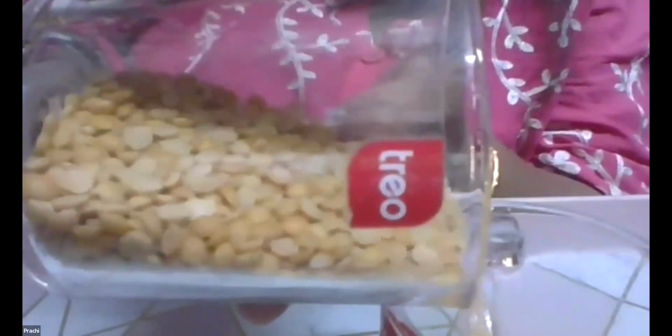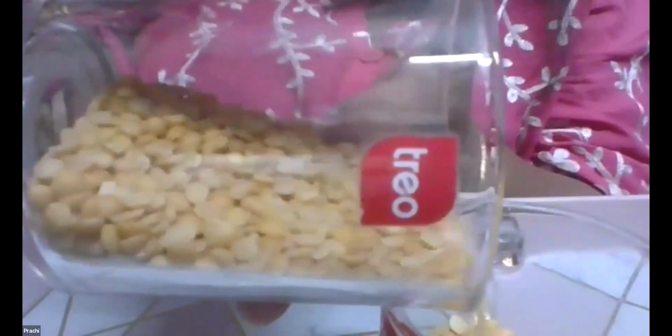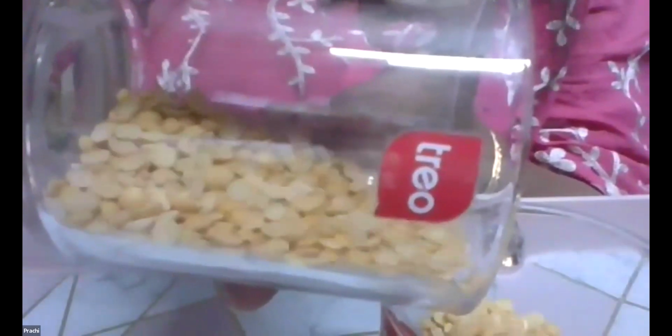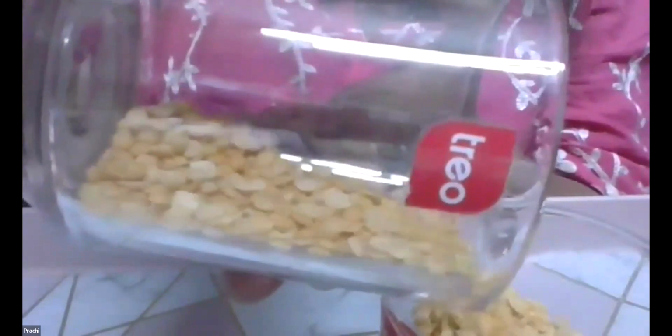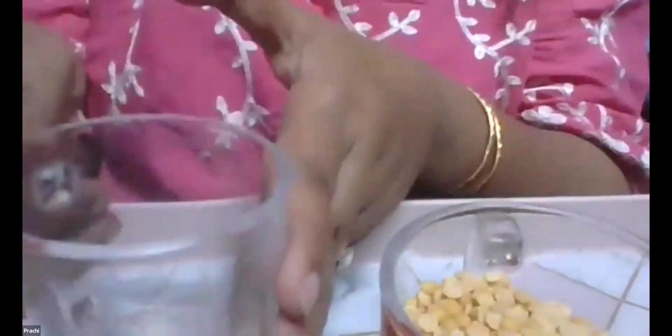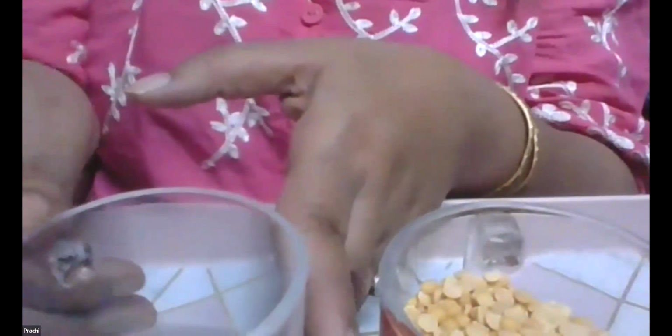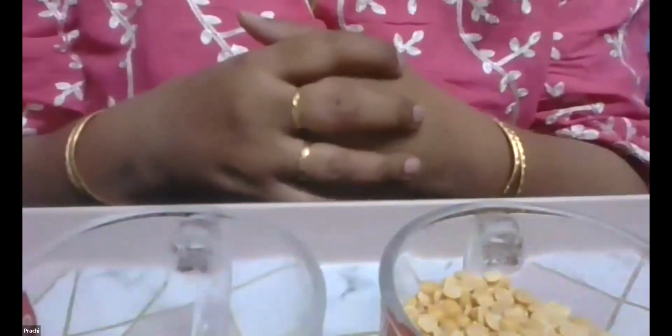Children are able to do this activity properly. Take some time, slowly pour the pulse or whatever you are having, kidney beans, chickpea. Then, now again keep it back and your task is done.